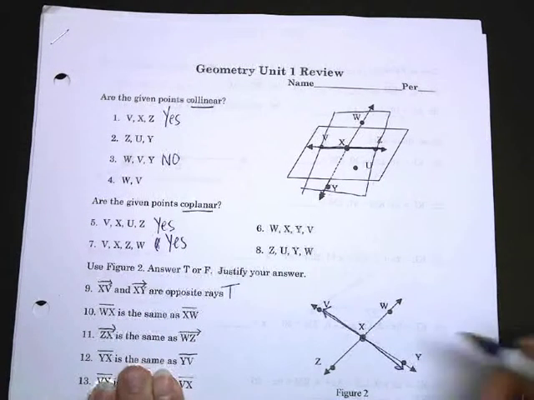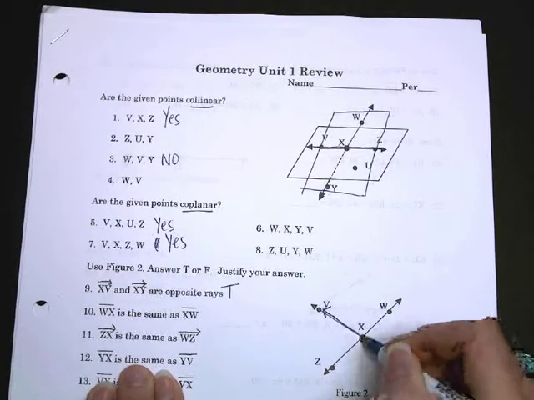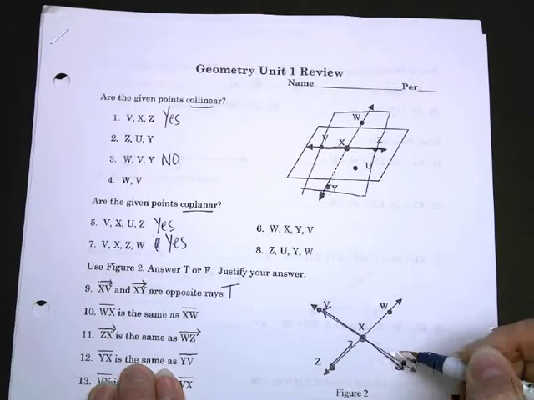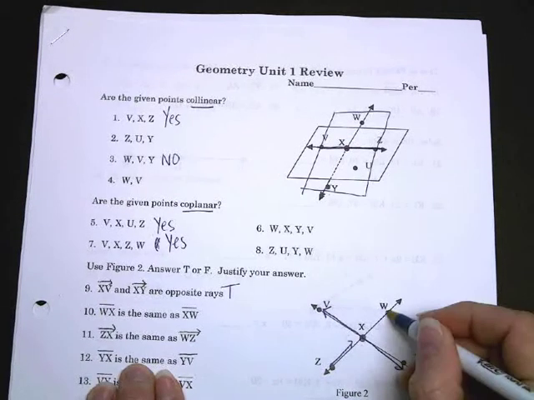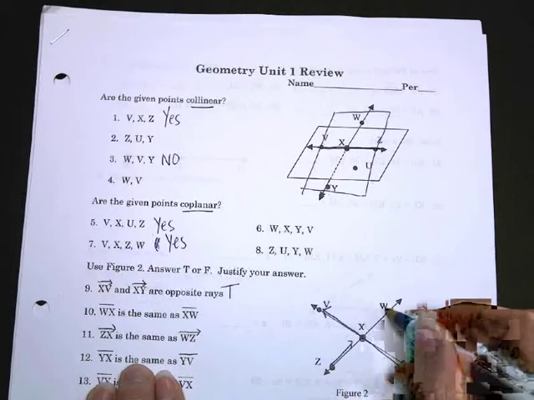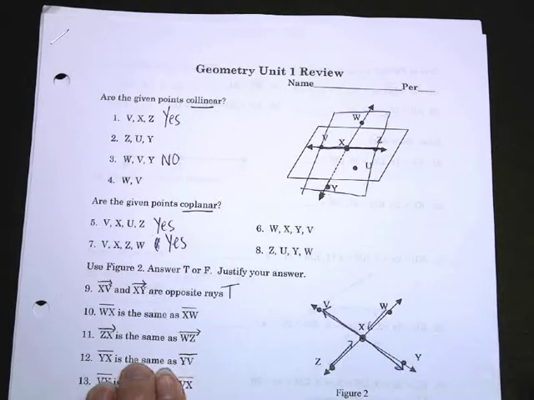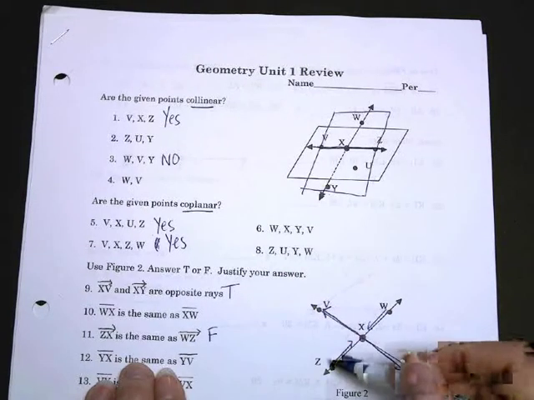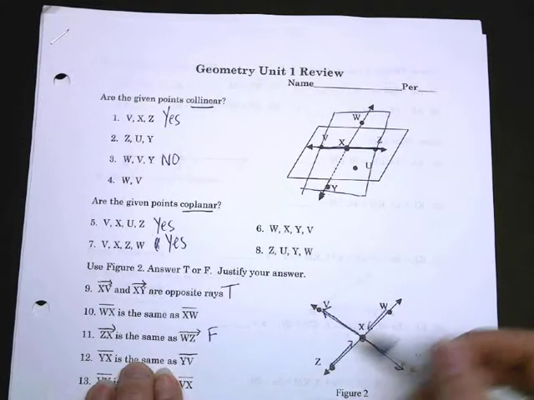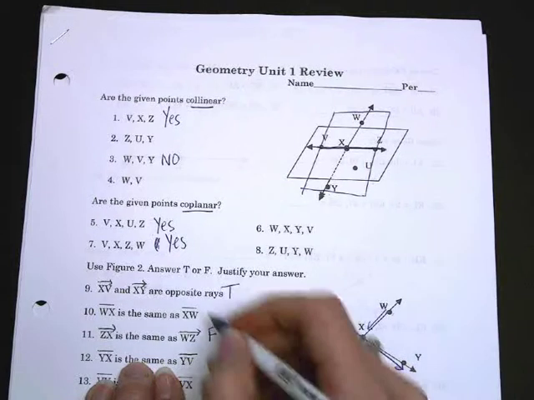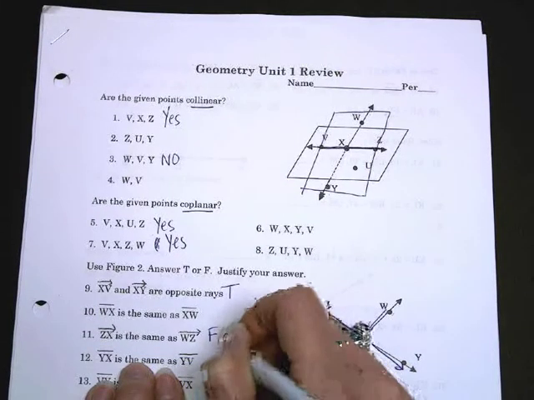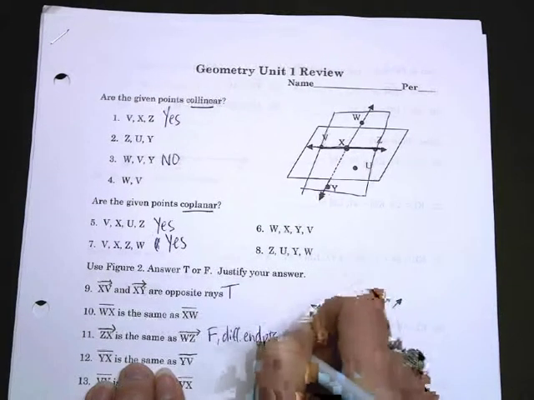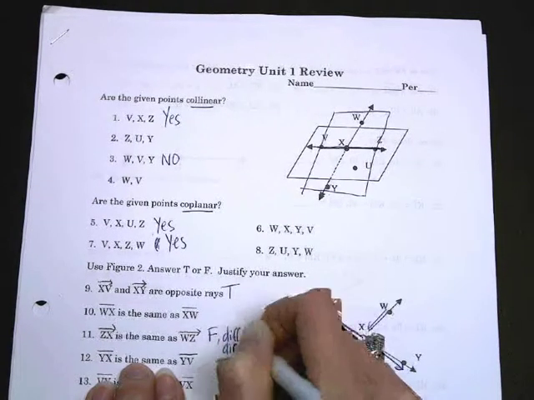Number 11 says ray ZX, the ray that starts at Z and goes to X, is the same as ray WZ, that one right there. Now in this case, this is false because they're not the same. They have different endpoints and they go in different directions. So I would say different endpoints and different directions.